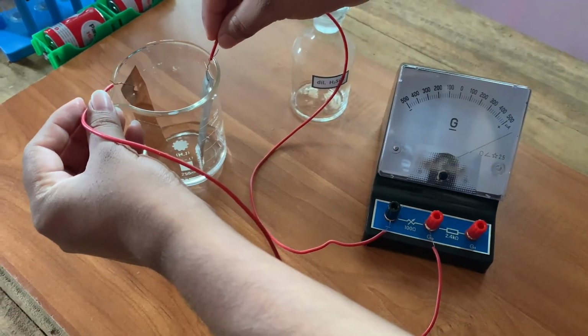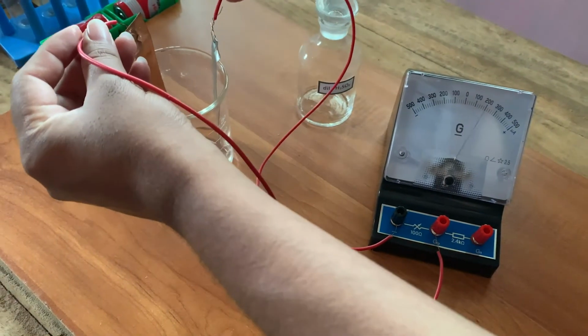The generated electric current is shown by the indicator of the galvanometer.